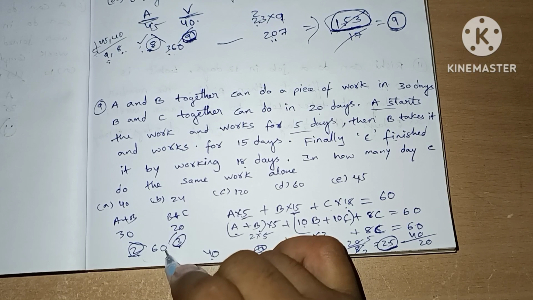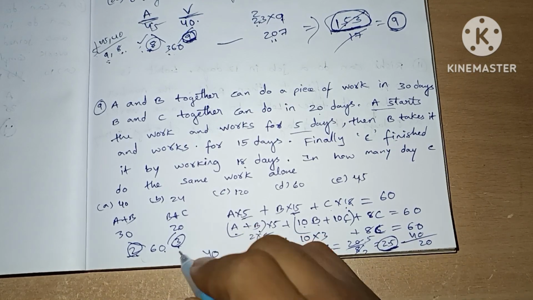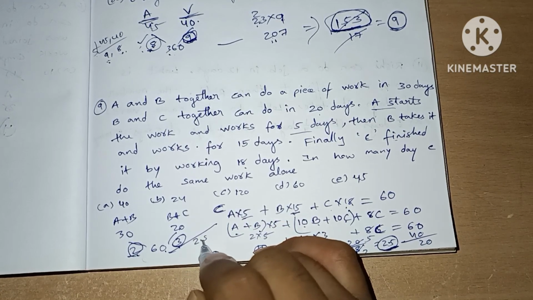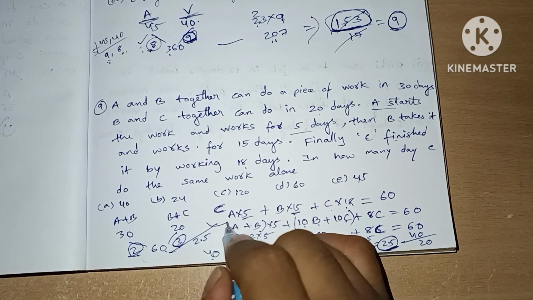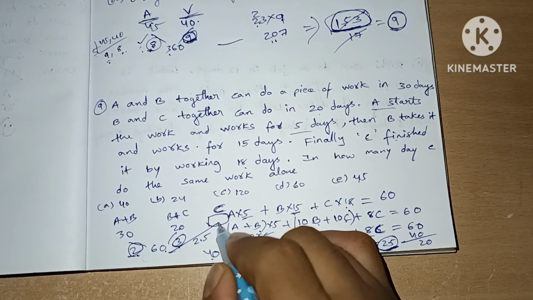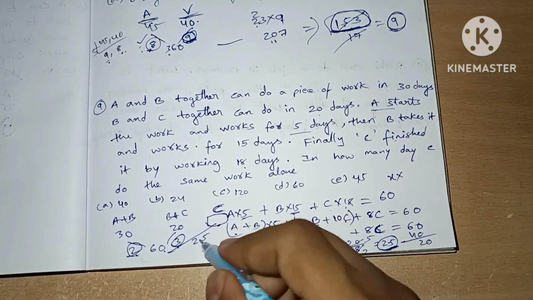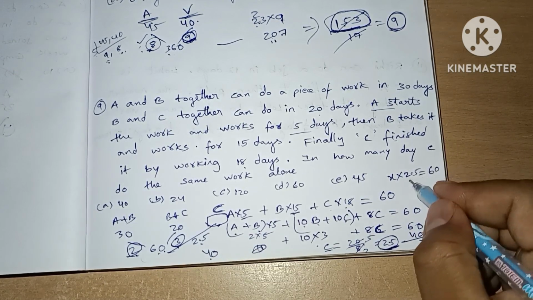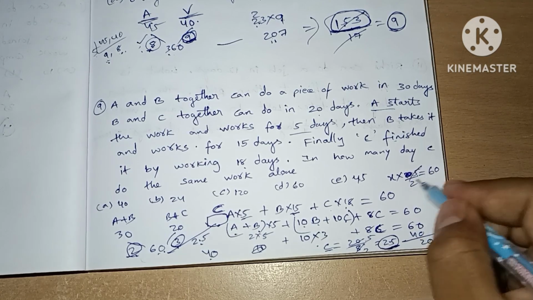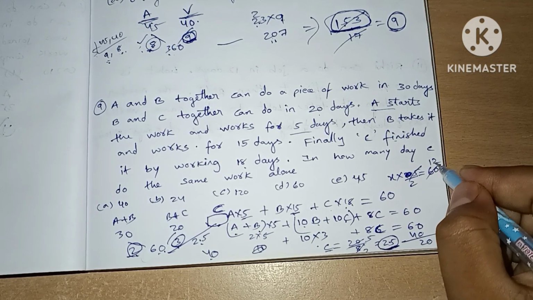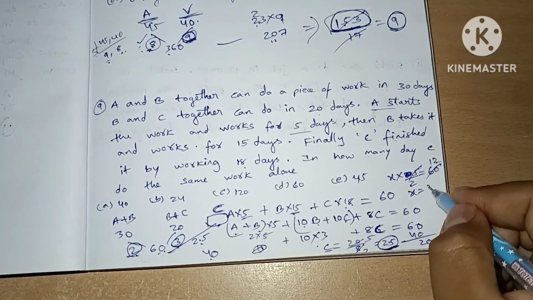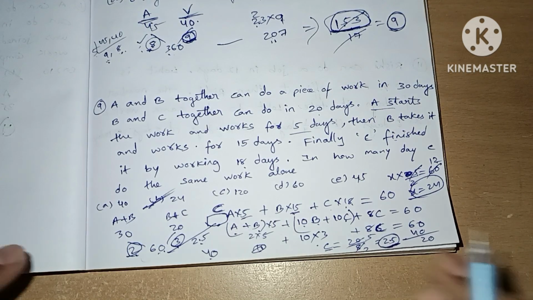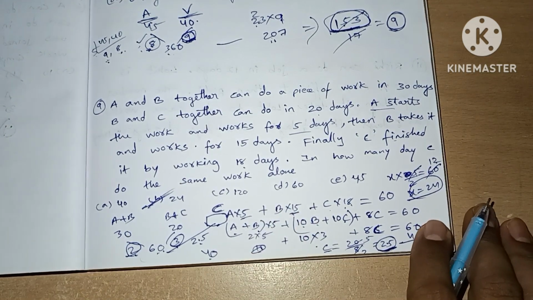So this unit is nothing but the efficiency. So here the efficiency of C alone is 2.5. So we need to find the value of x. How do we find the value of x? C into efficiency 2.5 is equal to 60. 2.5 is nothing but 5 by 2, so 60 into 2 by 5 is 24. So the answer will be 24. So our answer is option B, 24. This is a new model question that I never explained to you. Try to understand this one.